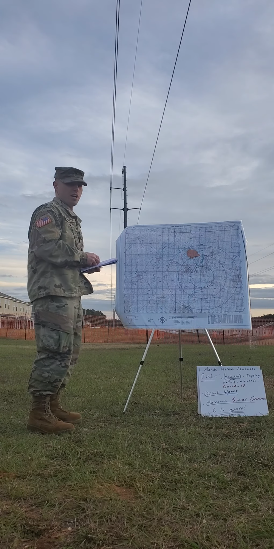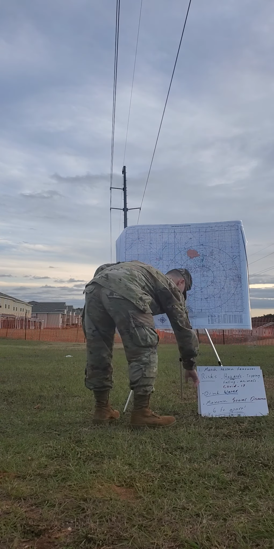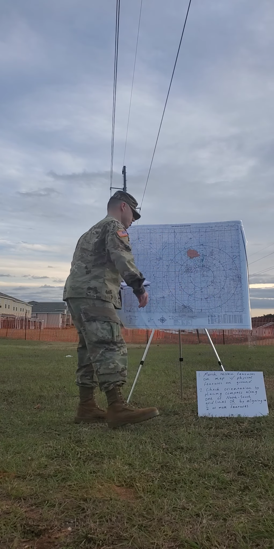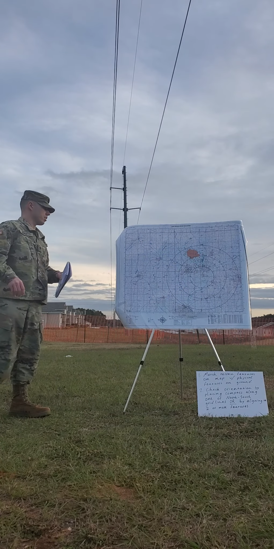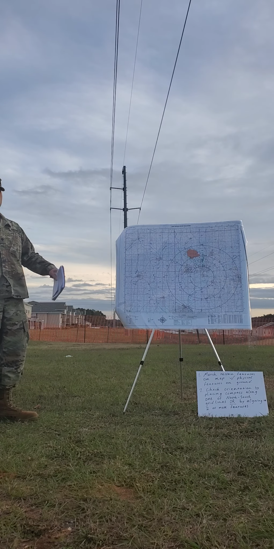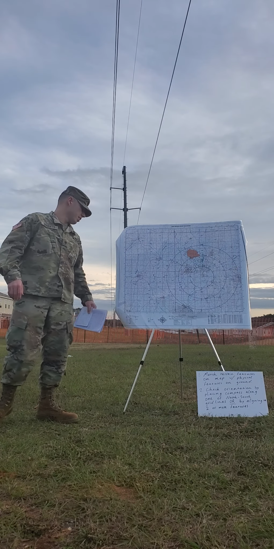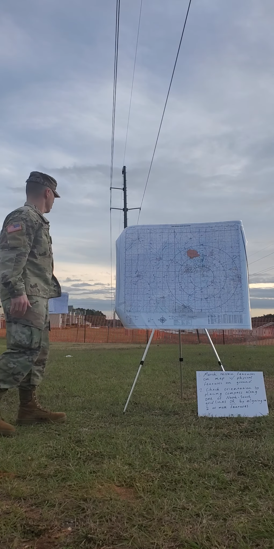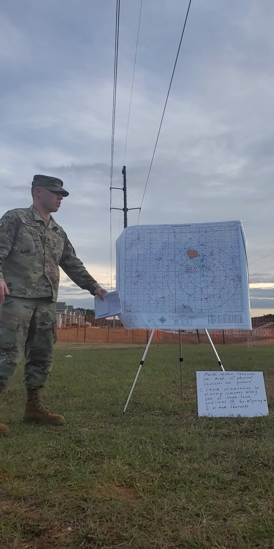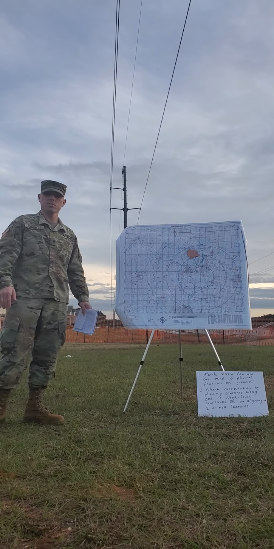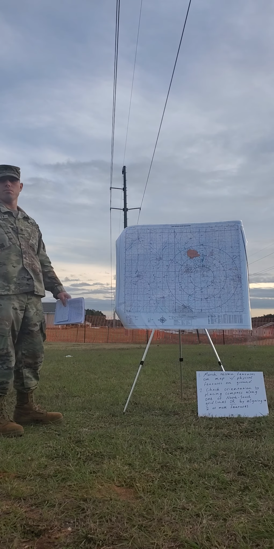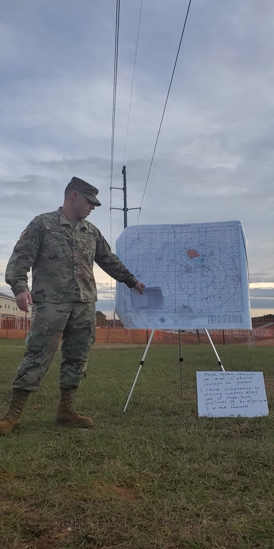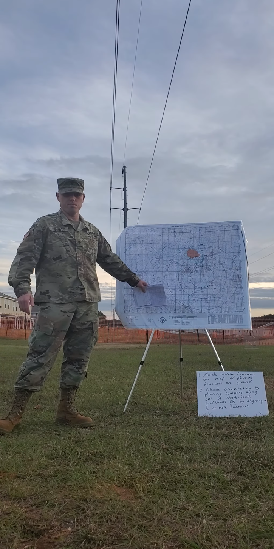Now, let's talk about how to do this real quick. How to orient a map to the ground by terrain association is simply matching your terrain features, like the hill off in the back, the depression behind us, and the road that we have. You have many things to use. So you match terrain features on a map with physical features on the ground.